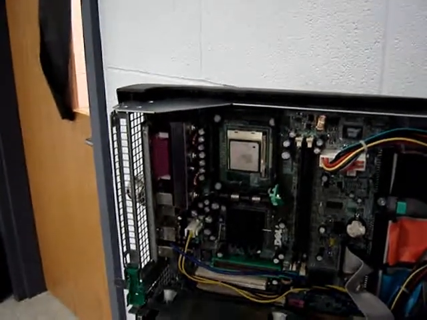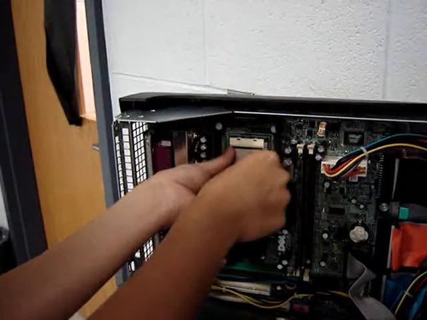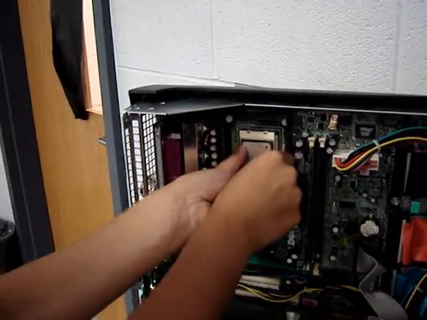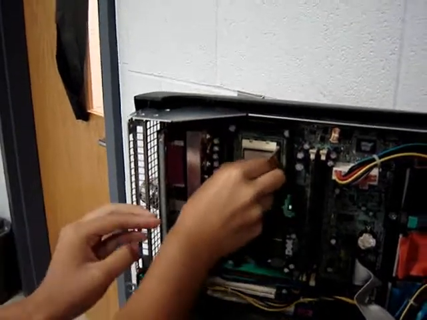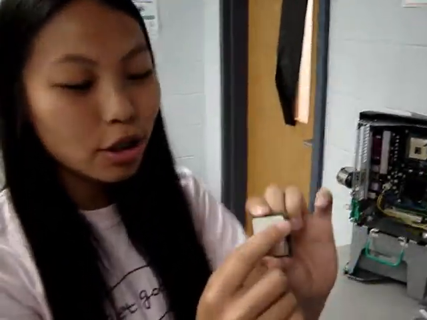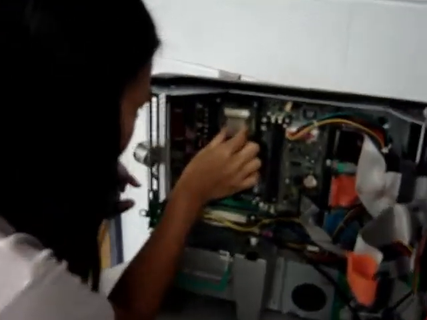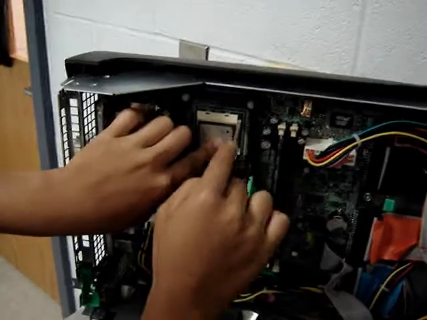You can also remove the CPU by lifting up this lever and pulling out the CPU. It's very delicate. See all these little needles? If one breaks, then you need to get a new one. To put the CPU back, you have to line up this little triangle here with the top of the corner here, and you have to put all the little needles in the hole, and you put the lever back down.